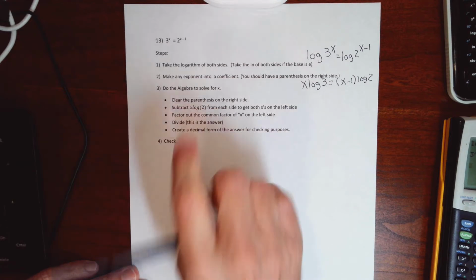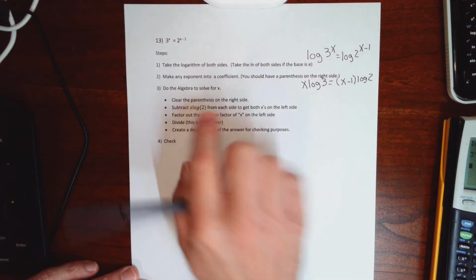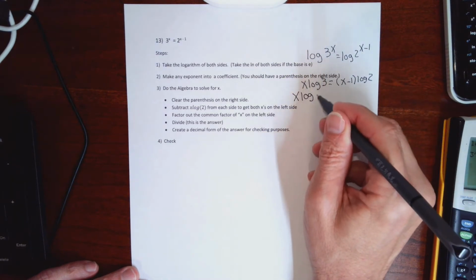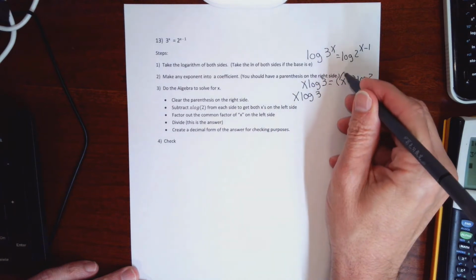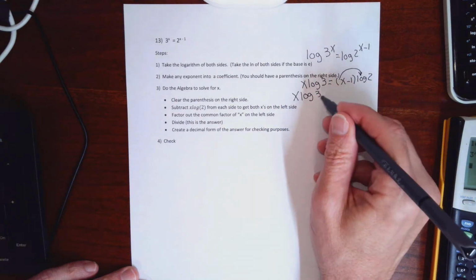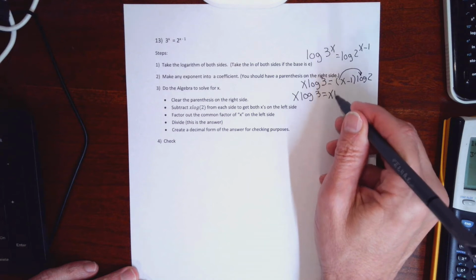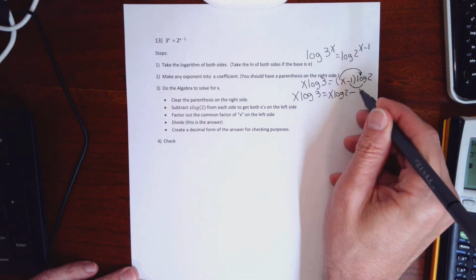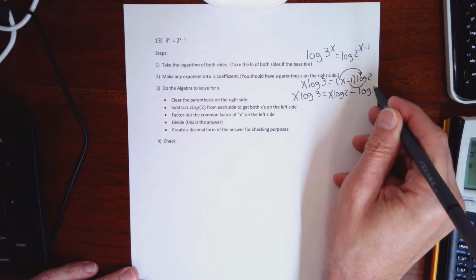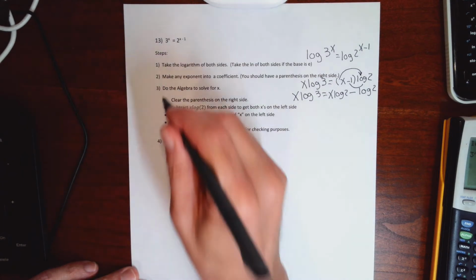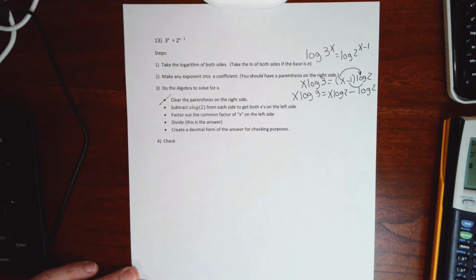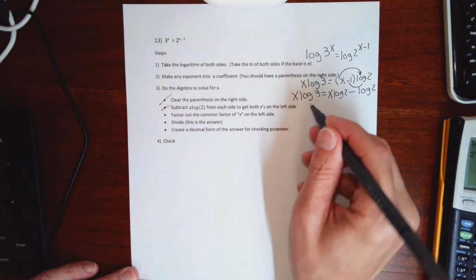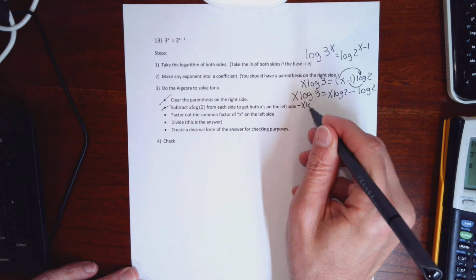Do the algebra to solve for x. First clear the parentheses on the right side. So I'm going to leave the left side, x log of 3. And the algebra to solve for x, I'm going to clear the parentheses. I'm going to multiply x times log of 2 and get x times log of 2. And minus 1 times log of 2 and get either minus log of 2 or minus 1 log of 2. It doesn't matter. So that's clear the parentheses on each side. Now I'm going to subtract x log of 2 from both sides. That's the next step. So minus x log of 2.